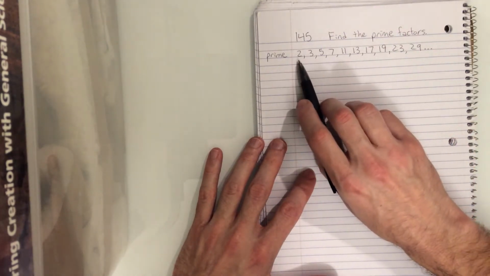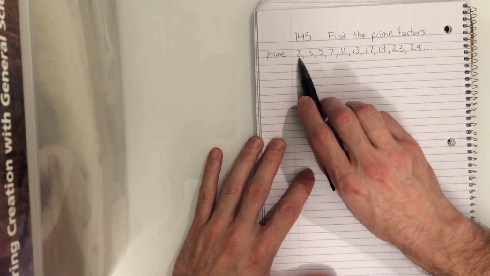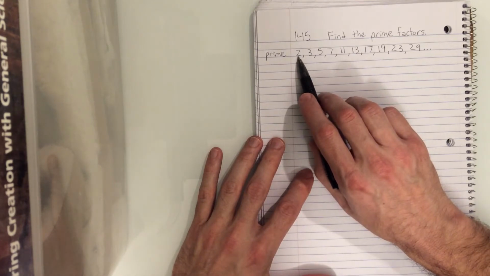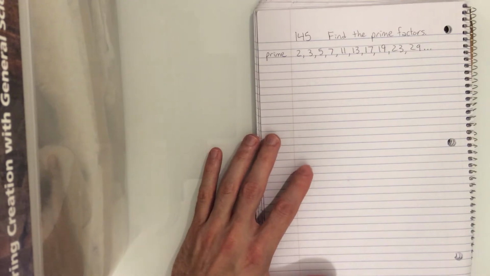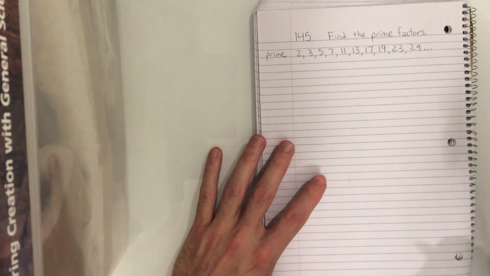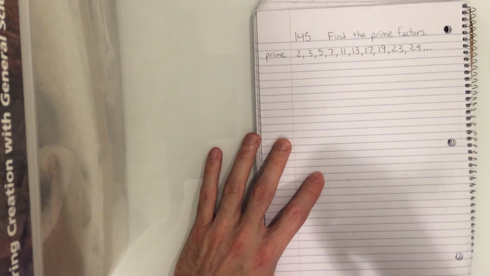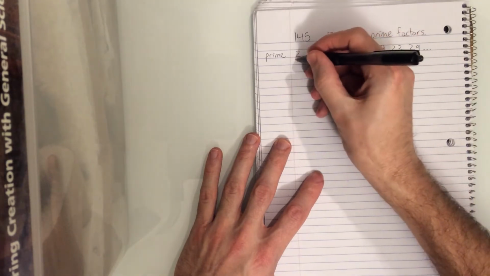So being systematic, we would start with the smallest prime number and see if we can divide 145 by 2. We can't because 145 is odd, and we know the rule that all even numbers are divisible by 2. So 2 is only a factor of a whole number if that whole number is even, and 145 is odd, so 2 is out.